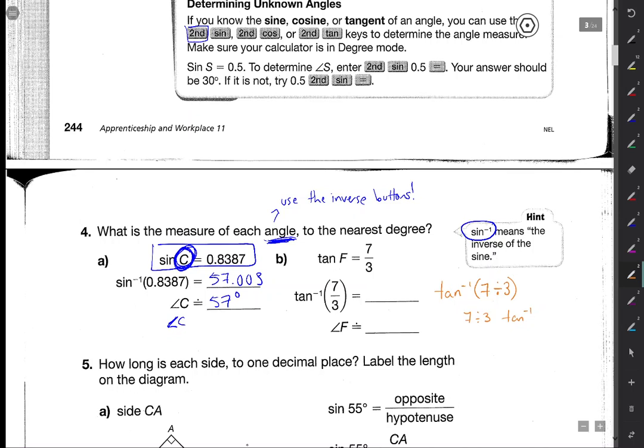It depends on the calculator you have, so make sure you know how to use your calculators. So then if you plug this in correctly, the inverse tan of 7 over 3, you should get 66.801. So therefore, angle F, which is what we're solving for here, that's why we had to use this inverse button, angle F is equal to 67 degrees.